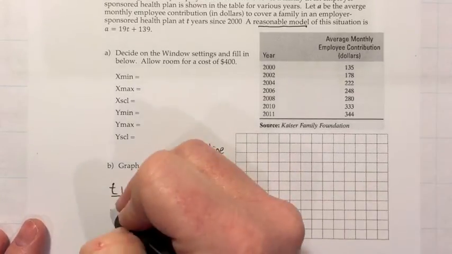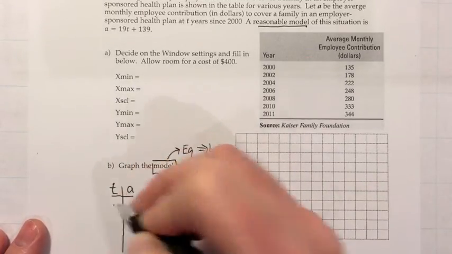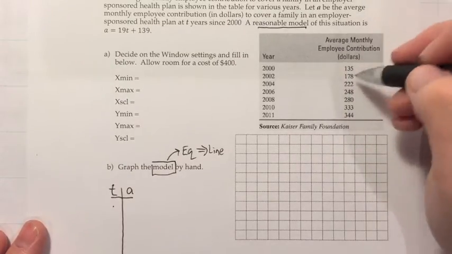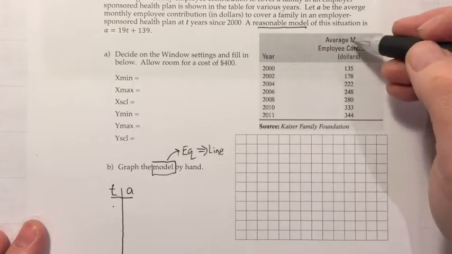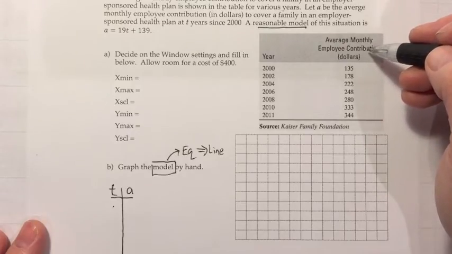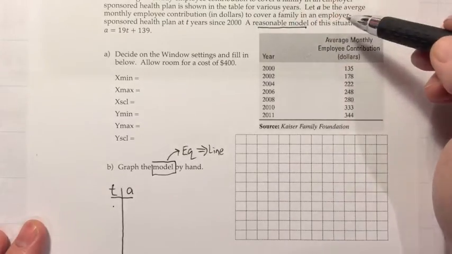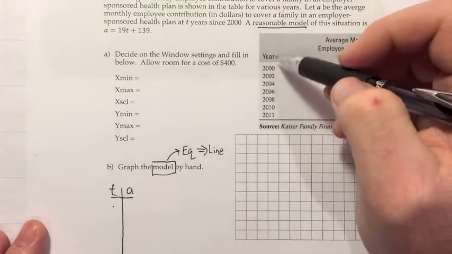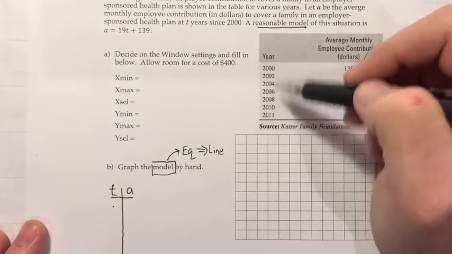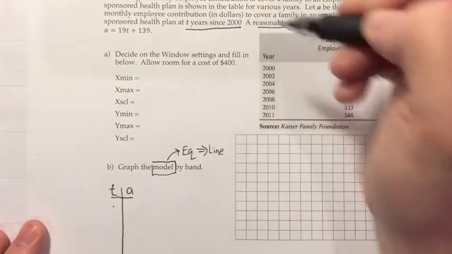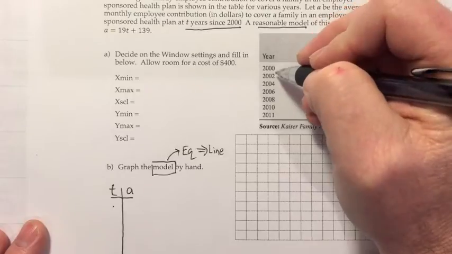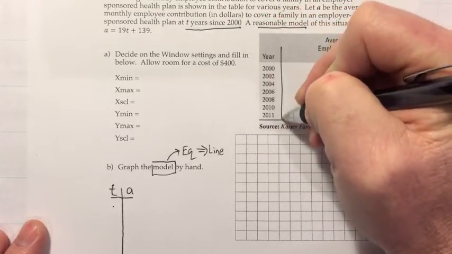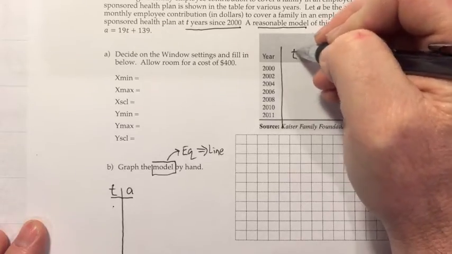I think an easy number to start with always is a 0 if it makes sense, so let's think about that. One way to think about that is think about what these variables are. These are average monthly employee contributions, and if we read through there, that's the variable A. So this is the variable A right here. There's a thought maybe that this is the variable T, but T is the number of years since 2000. So these are the years, we need the years since 2000. So I'm going to add another column, which will be the T column.